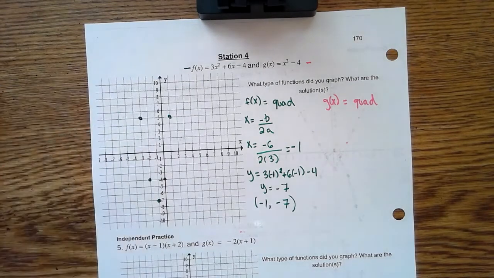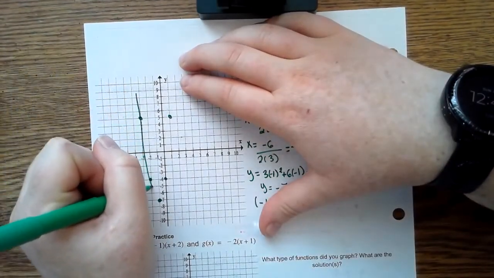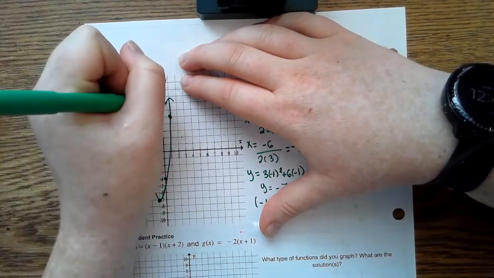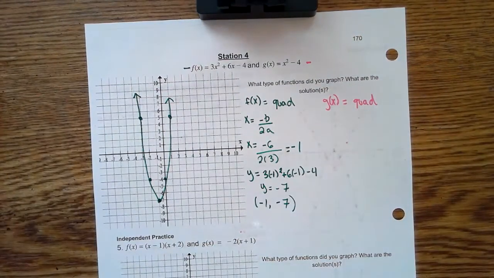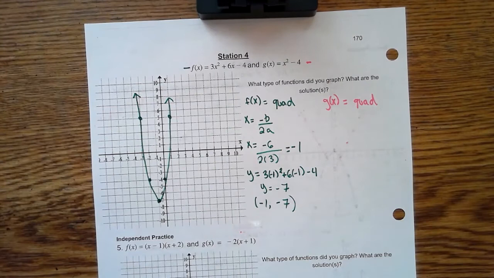Perfect. The next one I'd have to go up way higher, and I don't think it would fit on here. So let's check this out. I'll draw my green line. Okay, this is really thin and skinny and narrow, and that's because of that a value of 3.